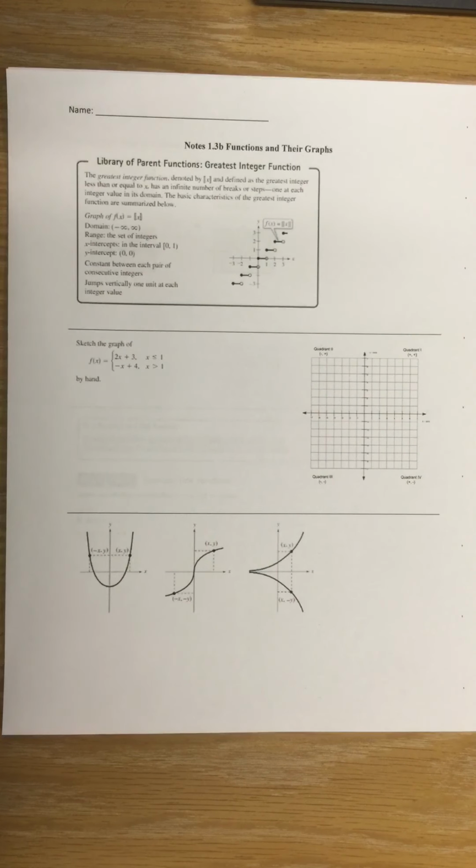All right, welcome to Notes 1.3b, functions and their graphs. So we're sporadically reviewing some of these functions if you haven't noticed throughout these days, like we added absolute value, piecewise. So we're going to be reviewing greatest integer function, and it's also called step functions.